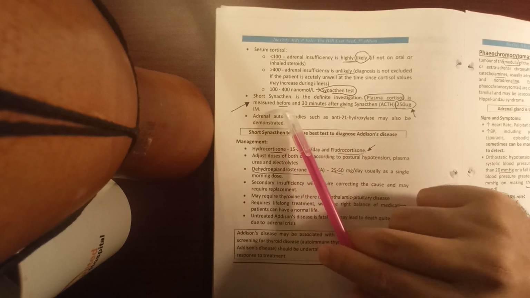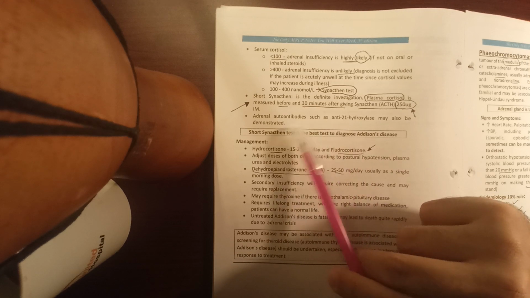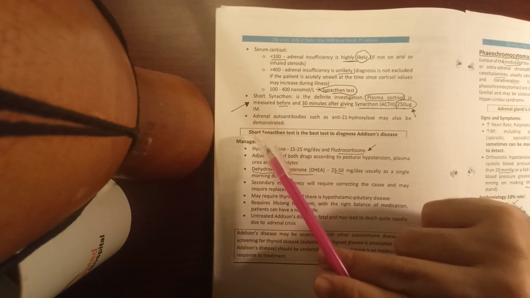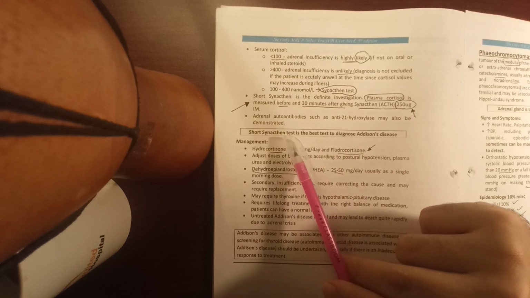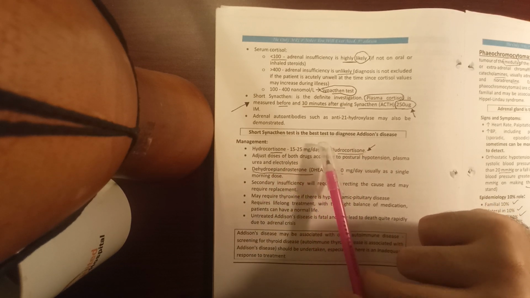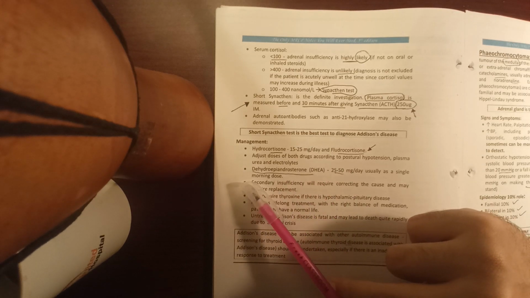Plasma cortisol is measured before and 30 minutes after giving synacthen, ACTH, 250 microgram IM. Adrenal autoantibodies such as anti-21 hydroxylase may also be demonstrated. The short synacthen test is the best test to diagnose Addison's disease.